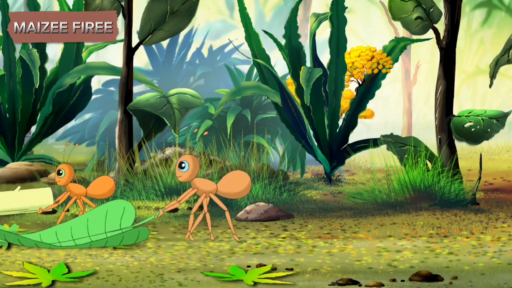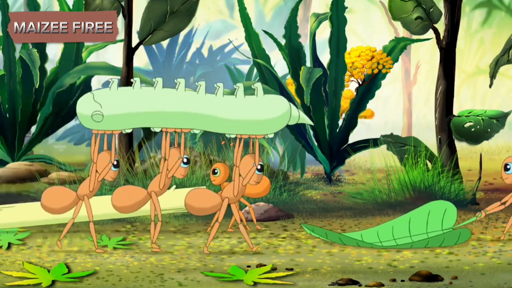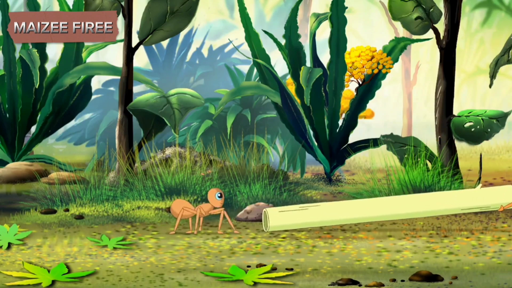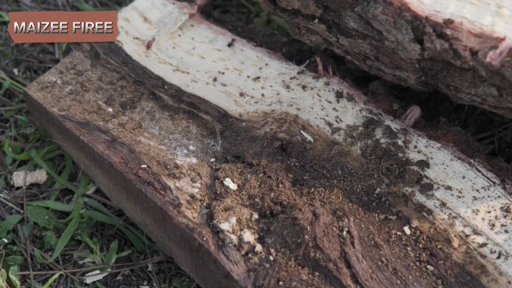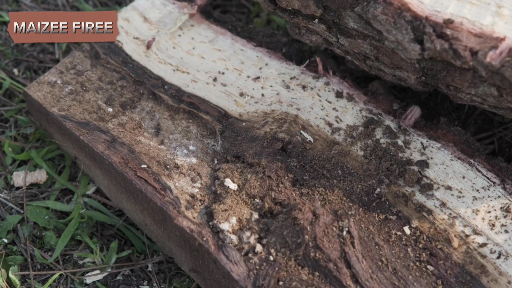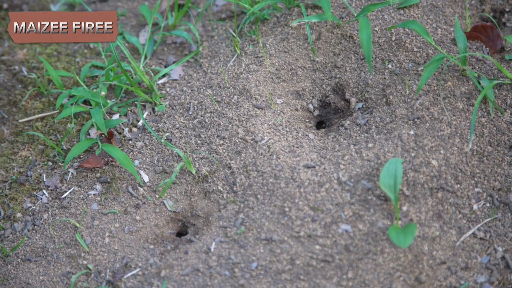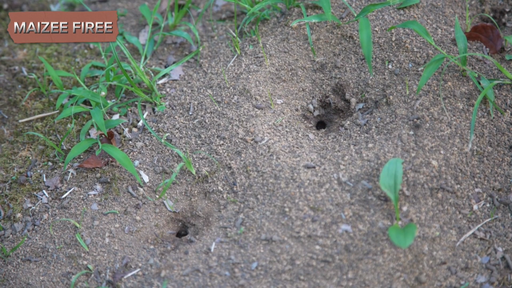Anthills are remarkable examples of natural engineering, constructed from a variety of materials that ants gather from their environment. Soil, sand, small stones, plant debris, and organic matter are the primary materials used by ants to build their nests. These materials provide the necessary support, stability, and insulation needed to create a safe and functional home for the ant colony.